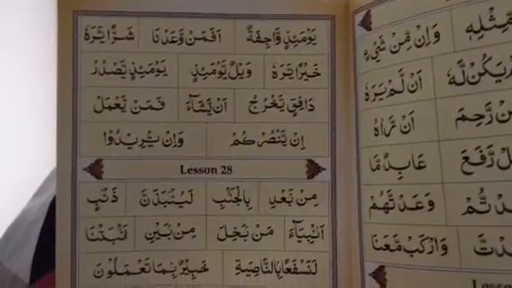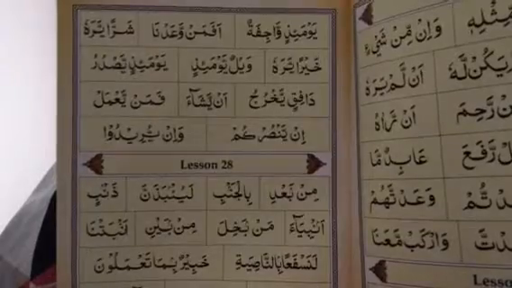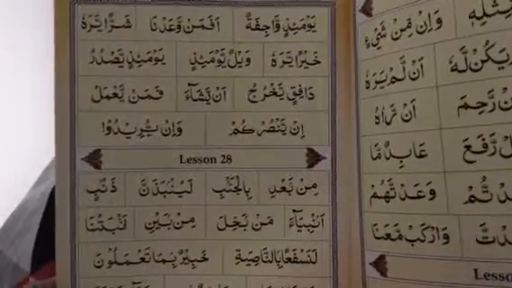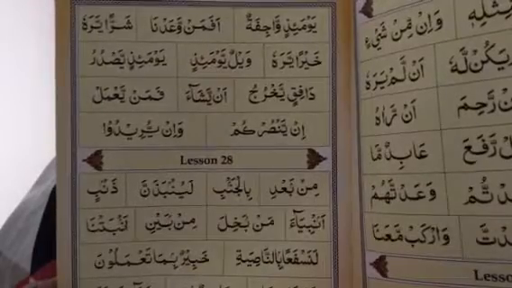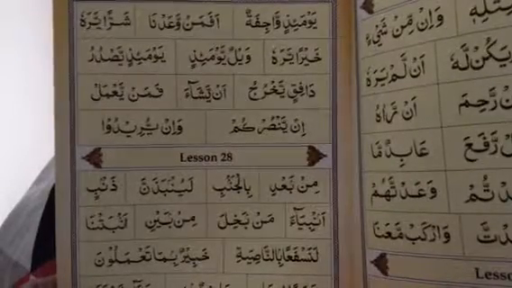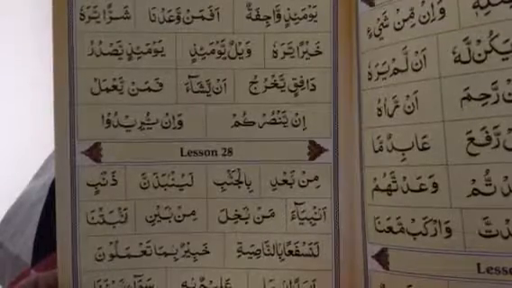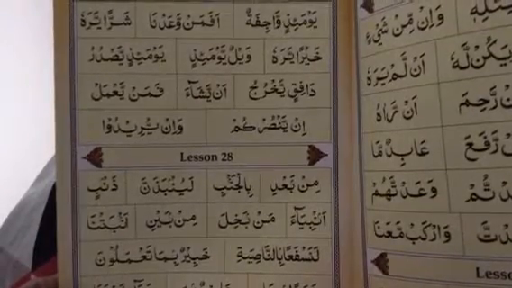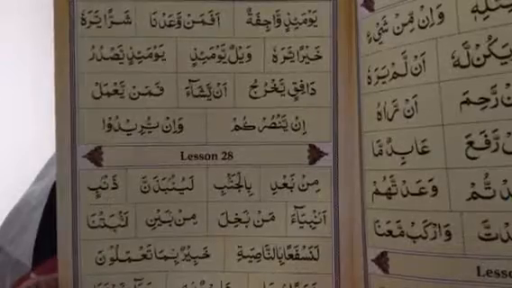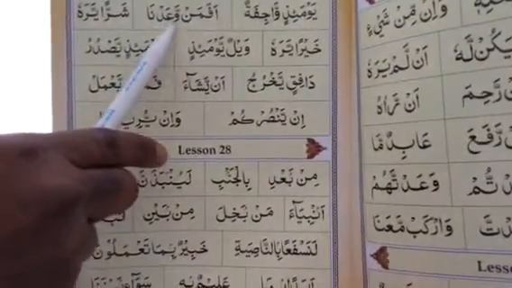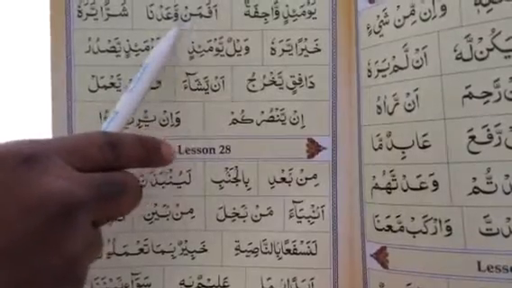Yawma idhin wajifa. Yawma idhin wajifatun. Afaman wa'adna. So afaman, idgham, nun sakin and wa.